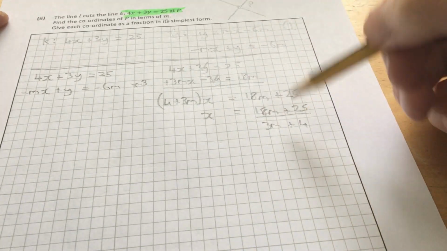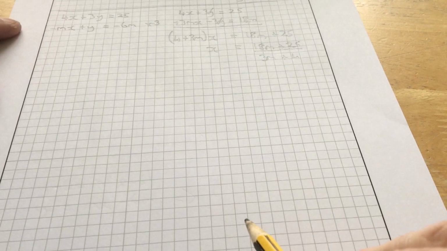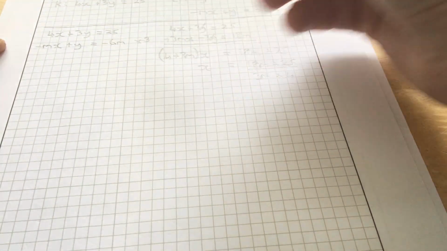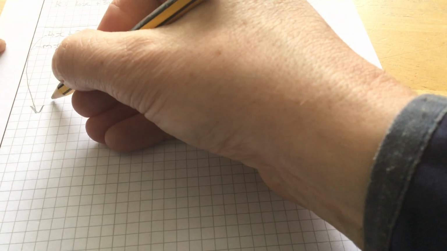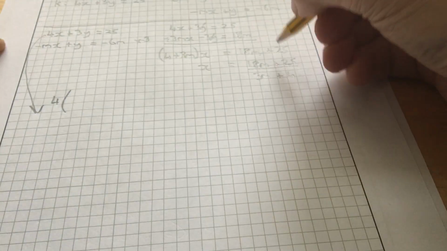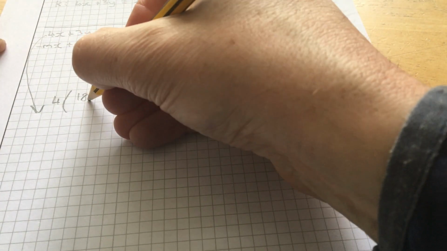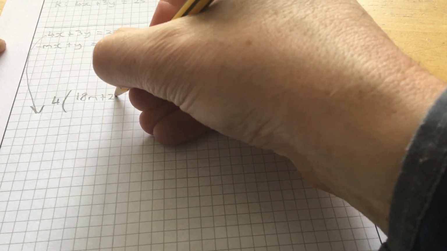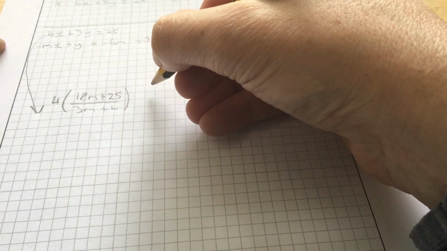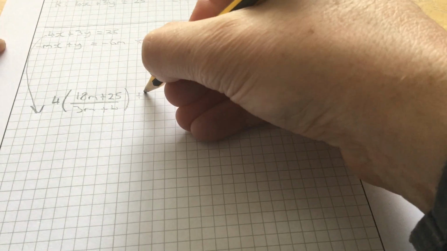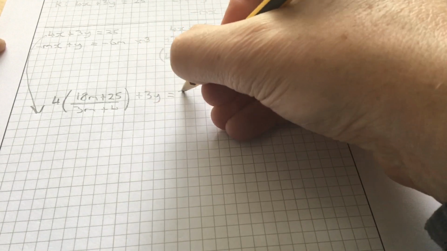Remember, it says in terms of m, so I'm happy enough with that. Now to find the y-coordinate, take down any of your first equations. So now that I know that x is 18m plus 25 over 3m plus 4, plus 3y equals 25.